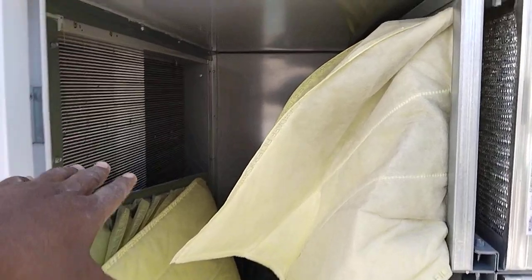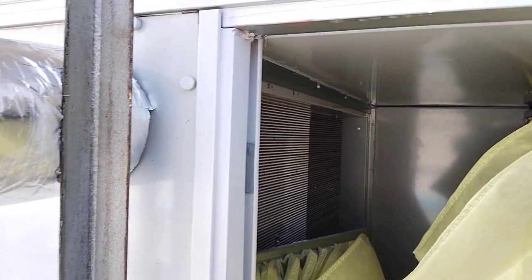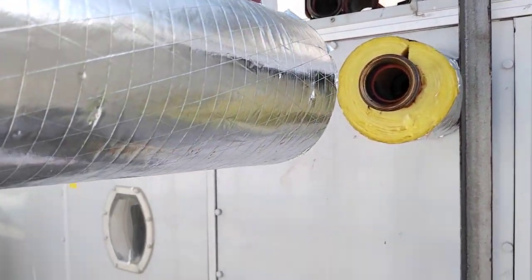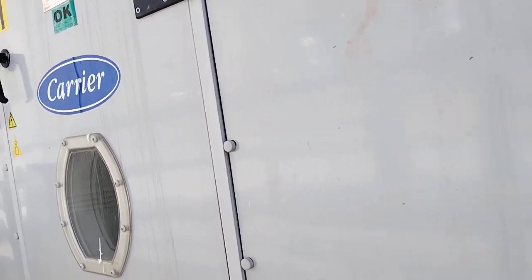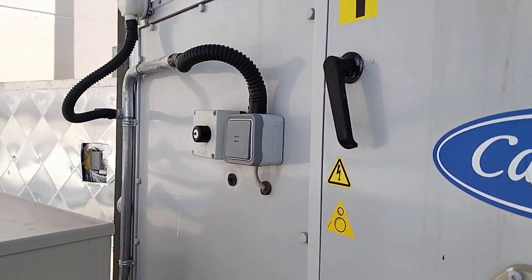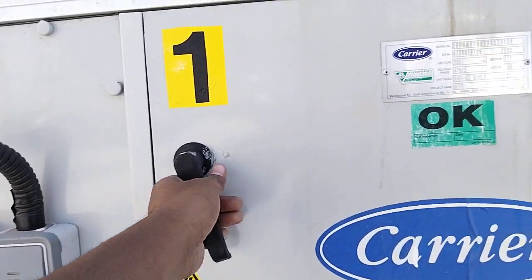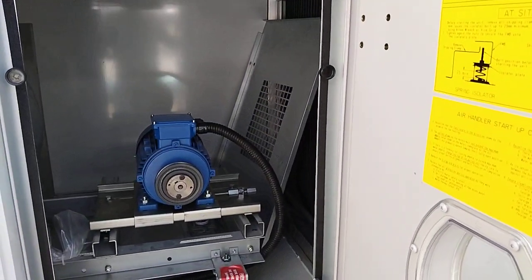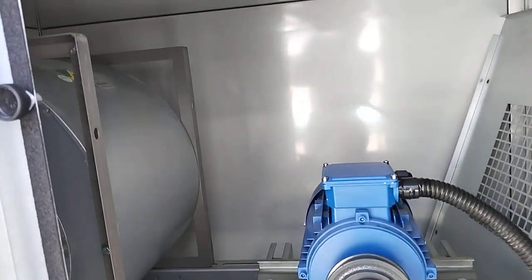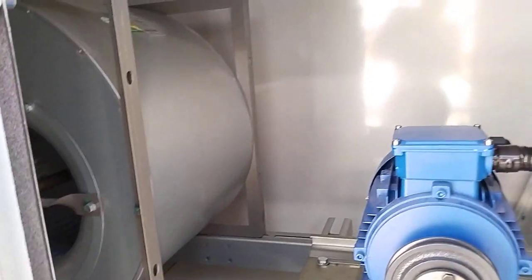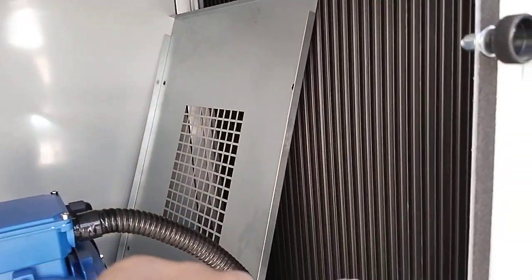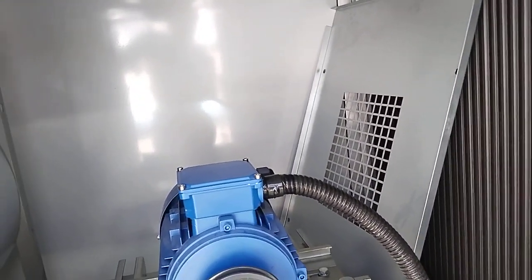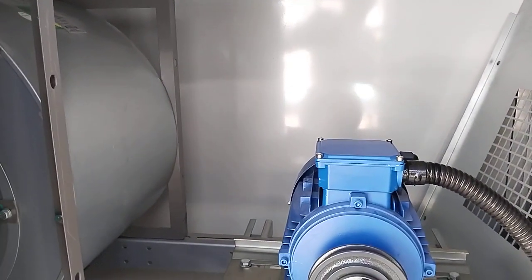After this, it will go inside into another section, where I will show you the fan unit is placed. See, a big fan is placed here, which will blow the fresh air from this side and move it to the further side.